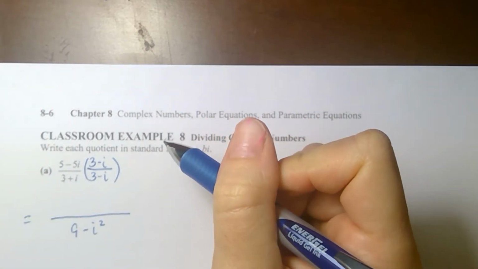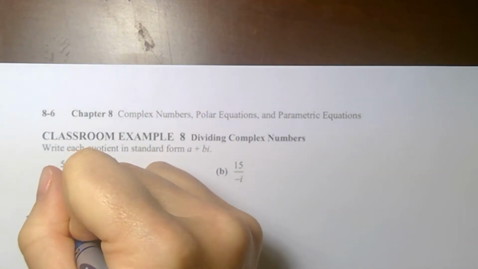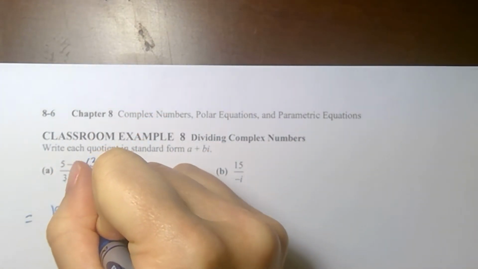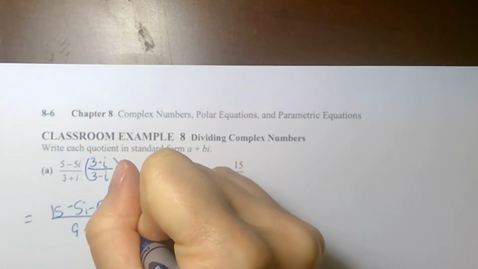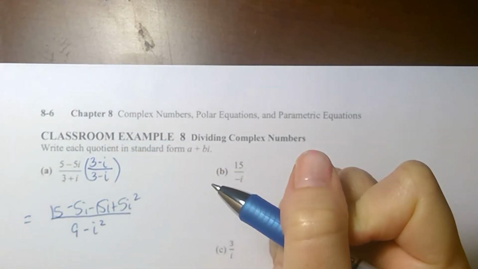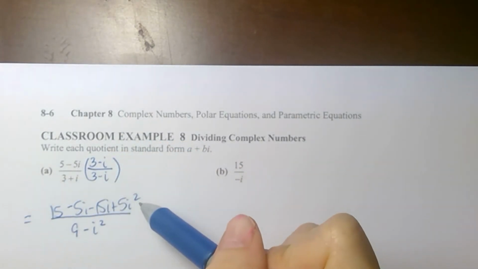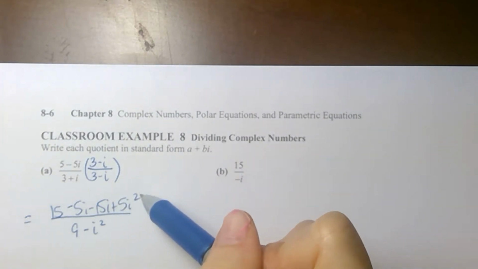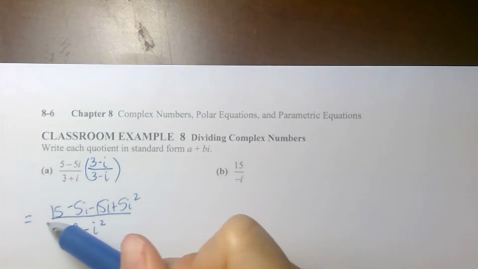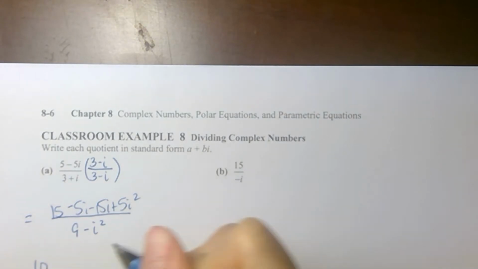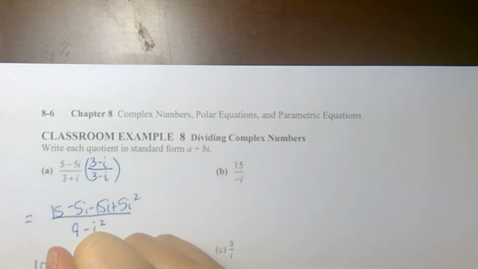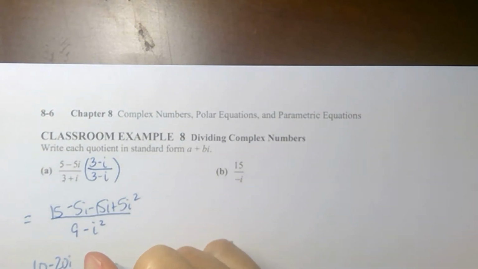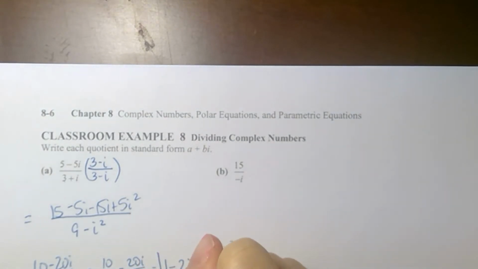Now let's go back and look at our numerator. 5 times 3 is 15, minus 5i minus 15i plus 5i squared. So this becomes negative 5 plus 15, which is 10, and then a minus 20i, which is the same thing as 10 over 10 minus 20i over 10, or 1 minus 2i.